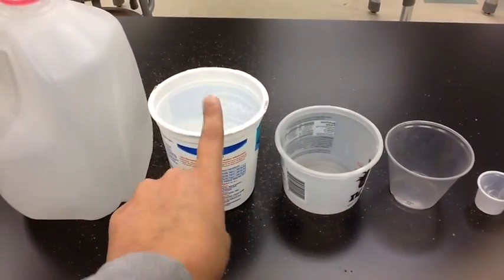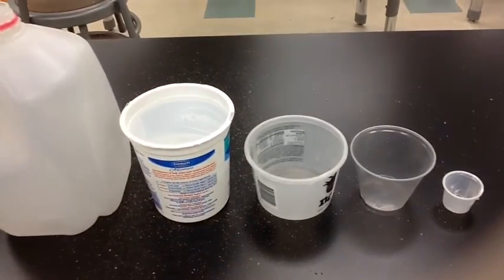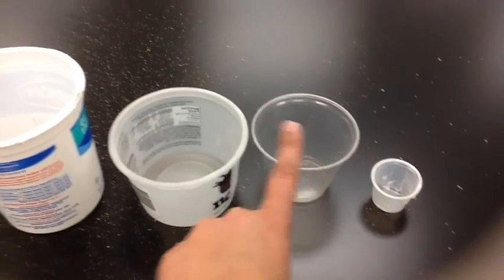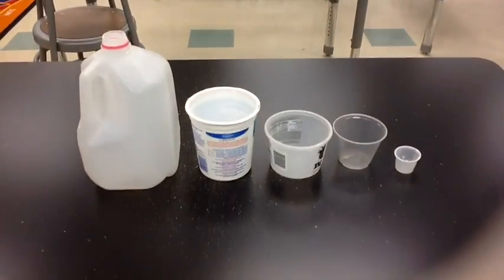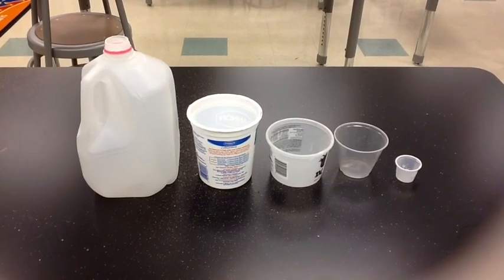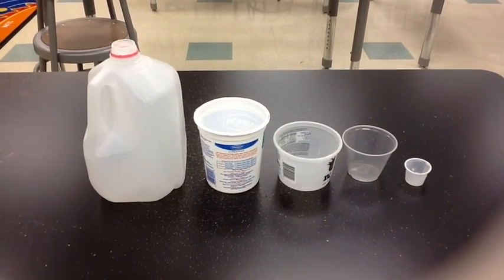And we have 2 pints go into a quart, 4 cups go into a quart, and then 2 cups go into a pint, and 8 fluid ounces go into a cup. And so there you have it. I'm going to show you a visual in my next video clip on an easy way to remember all this information.